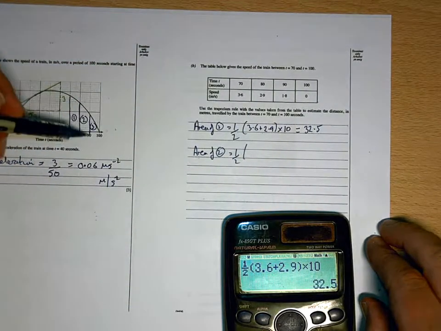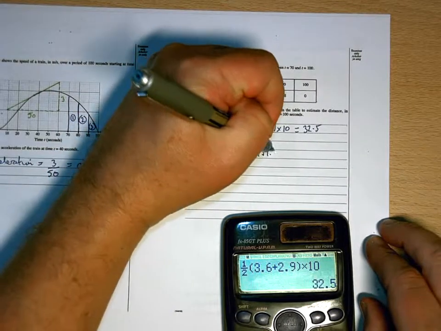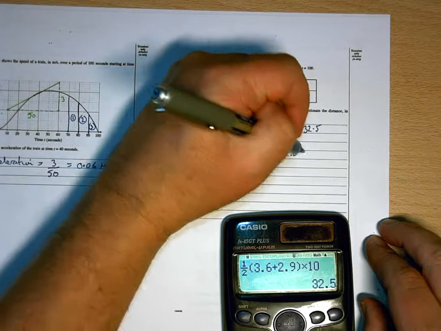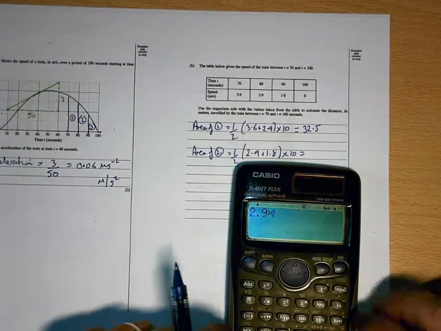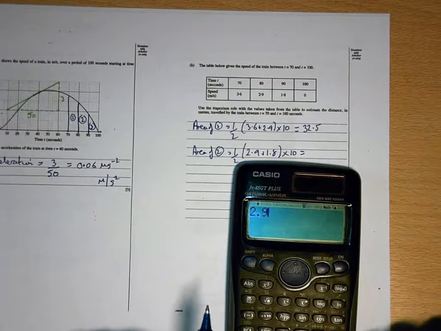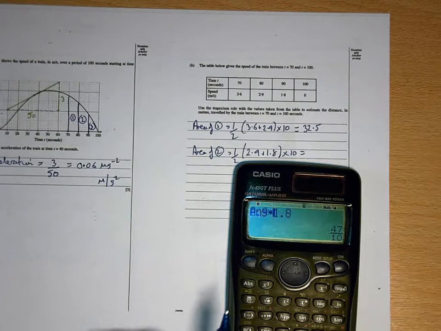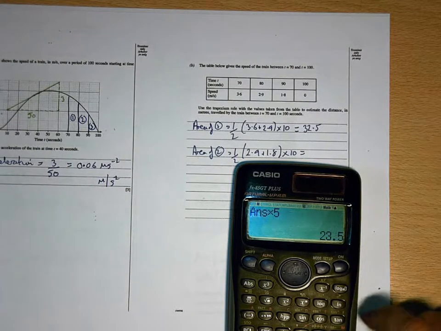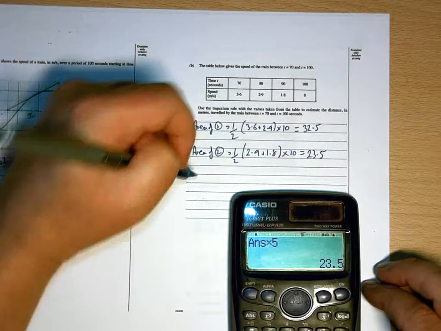Area of 2. So now we're going from 80 spike to 90 spike. So 2.9 plus 1.8 times 10. So 2.9 plus 1.8 times 5, 23.5.